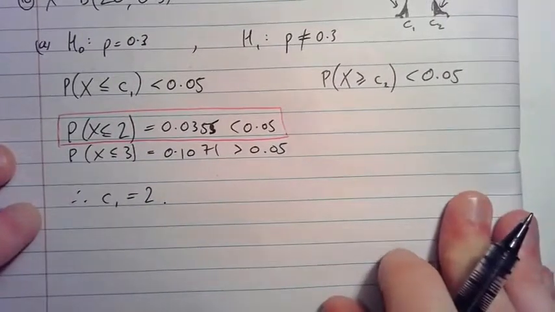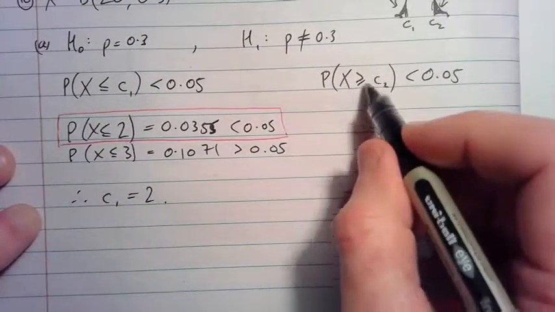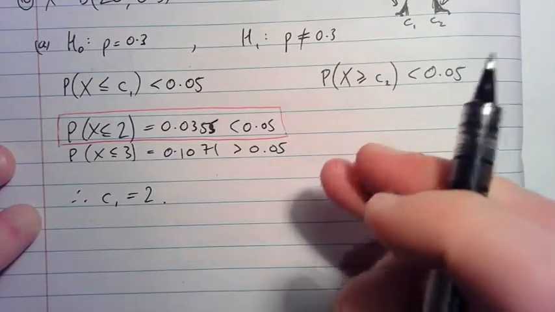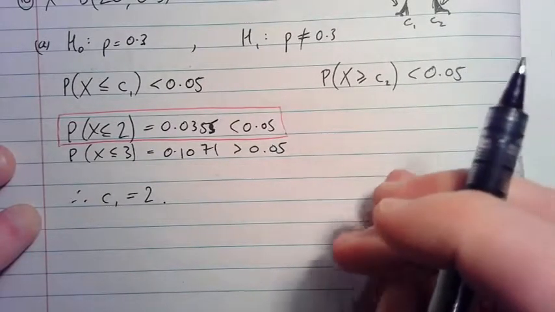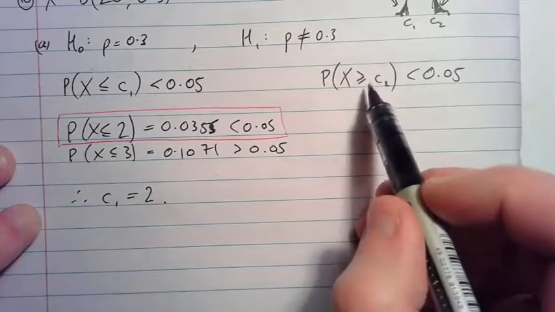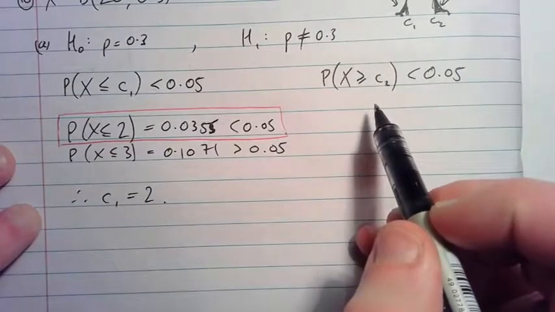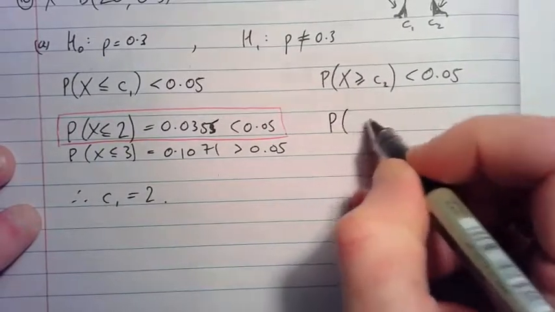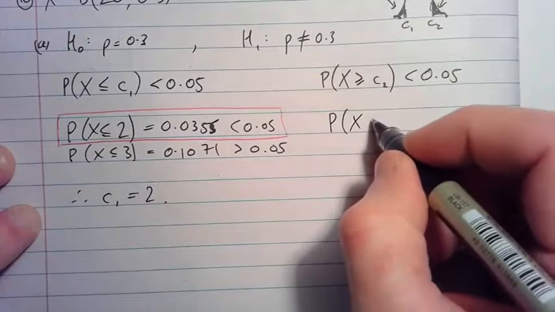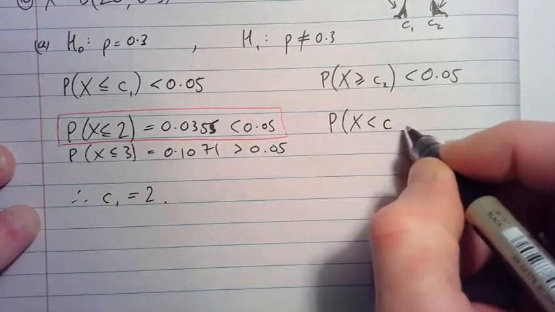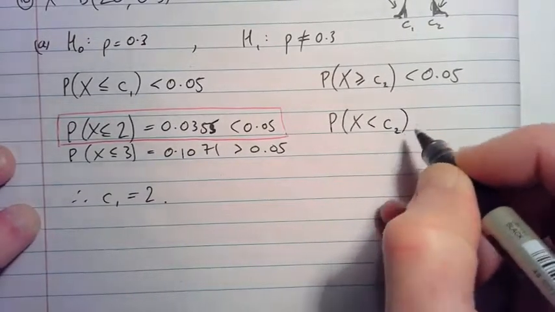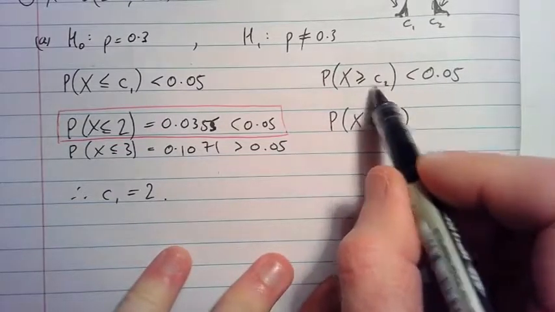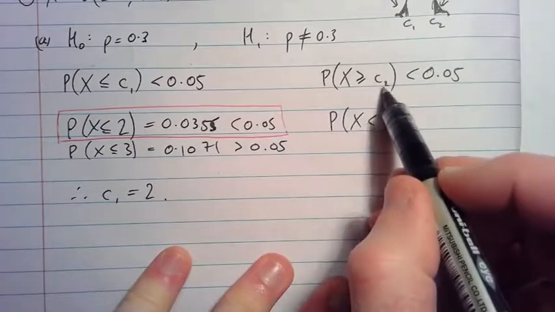Now the upper end is somewhat more tricky because it starts with a greater than or equal to symbol, and as we know, to get it in the form where you can look at the formula booklet, you need to flip it around to a less than, or preferably less than or equal to. What's relatively straightforward is to flip it around to make it strictly less than C2. So say the value is 10, for example.